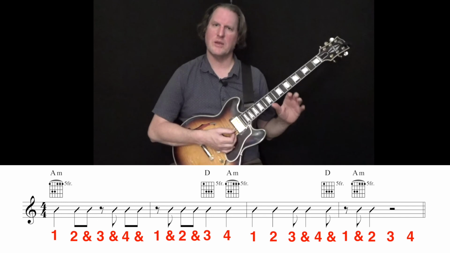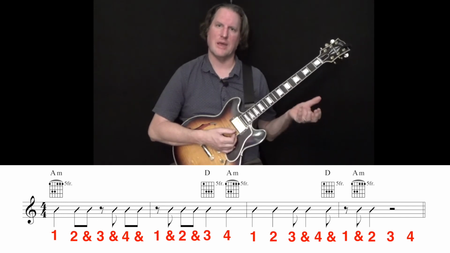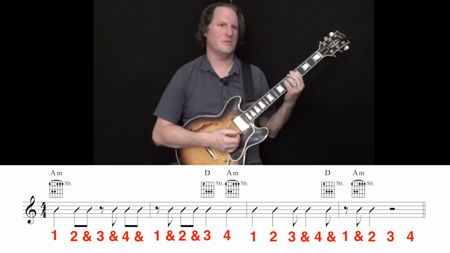So it's a little bit tricky with a lot of fast movements between the A minor and the D chord. This is what that sounds like.